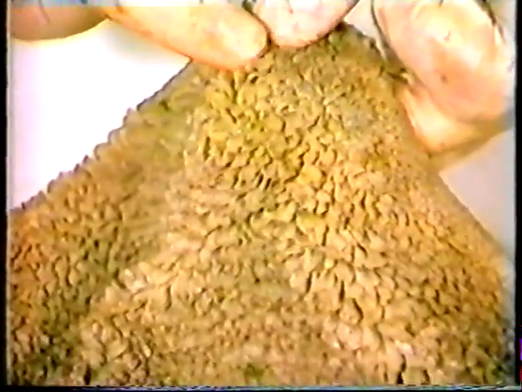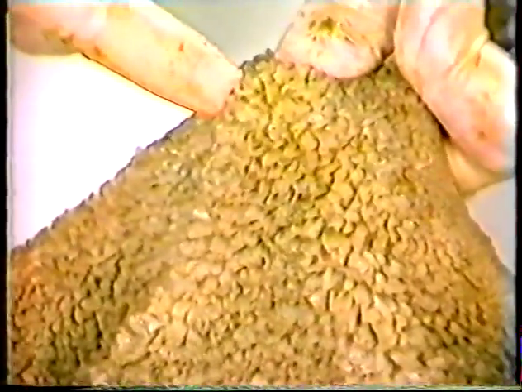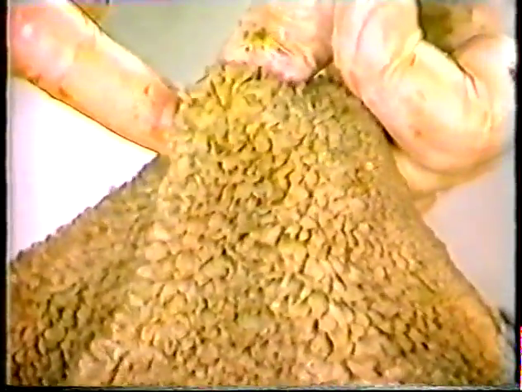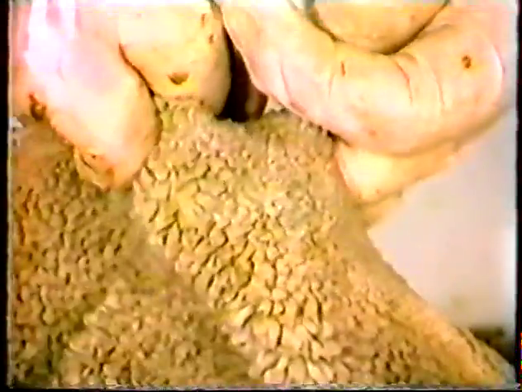Now we're going to look at a real sheep's stomach. I've cut open the sheep's stomach, and here we can see these structures, which are the papillae on the surface of the rumen. And these increase the surface area of the rumen, which is quite important because of its absorptive function.